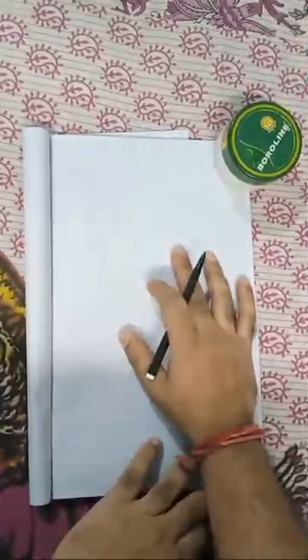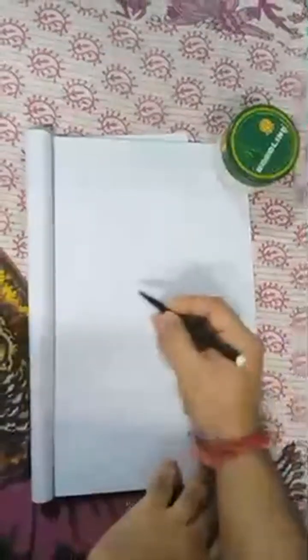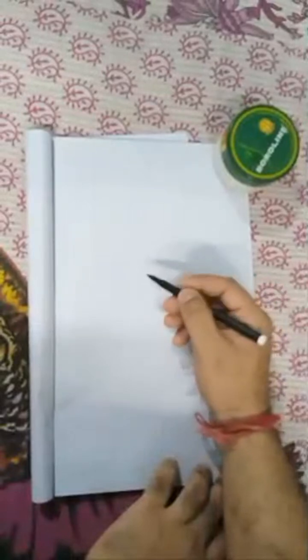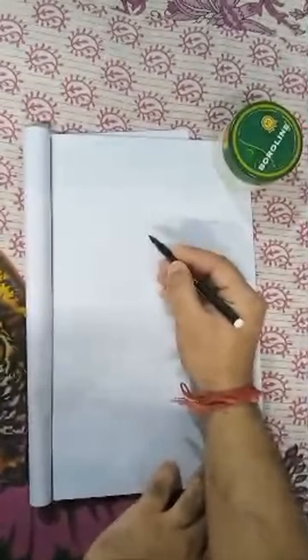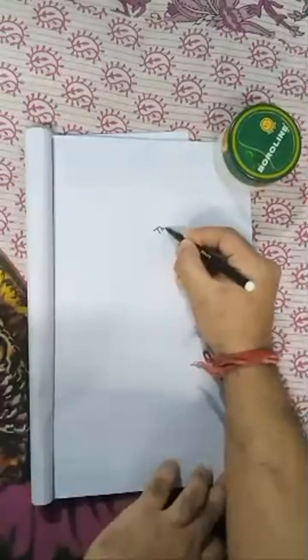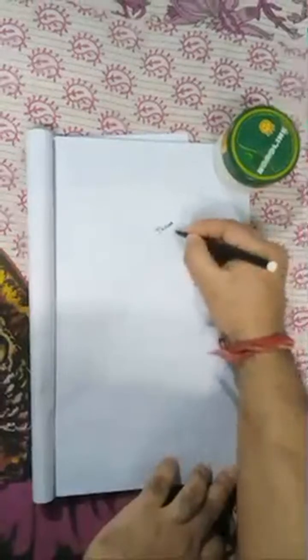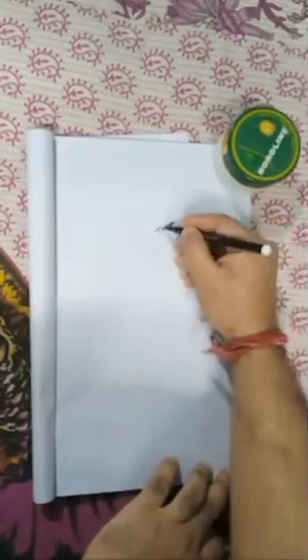First of all, I'm going to draw a tree, and I'm going to draw this tree using the number 3. If I take a 3 and draw a tree, how is it possible? I will just cut this edge off.